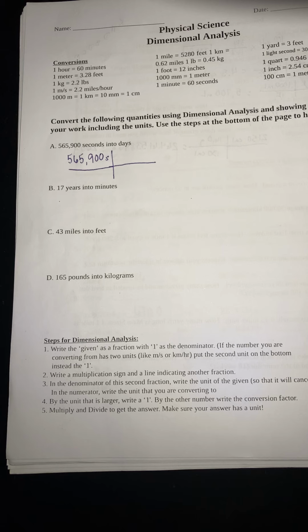Okay, now, do you think we can go straight from seconds to days? Probably not. I don't know how many seconds are in a day. What do you think the next thing we should convert into should be? Yeah, I would do minutes.